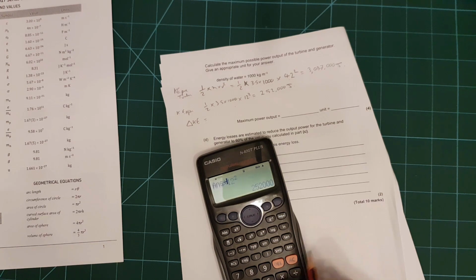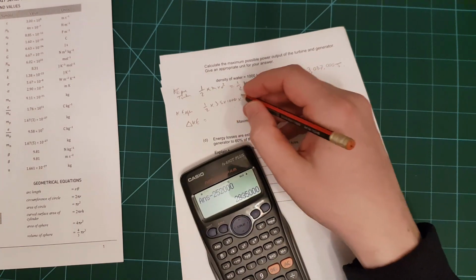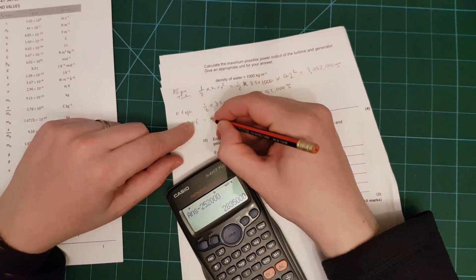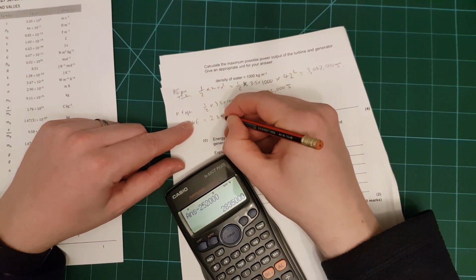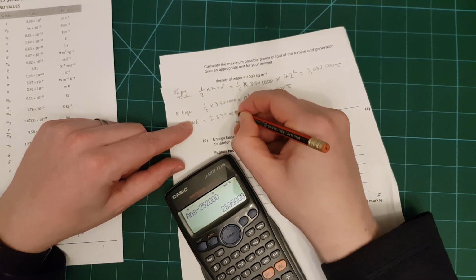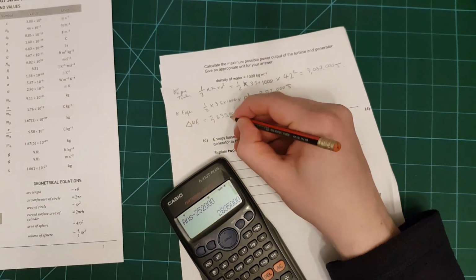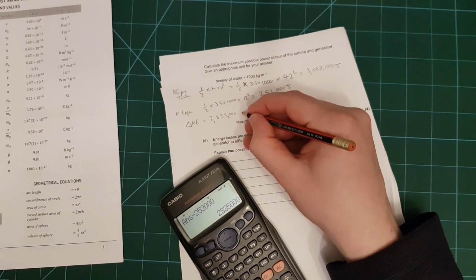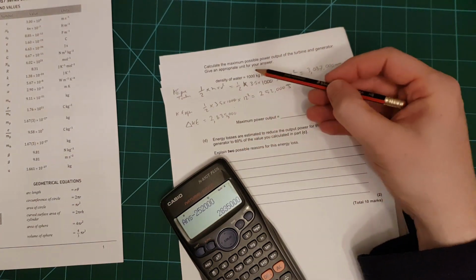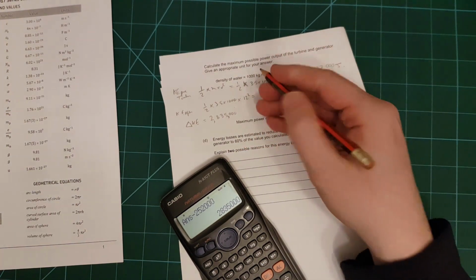So I want this one take away this one. It would have been a good time to use the memory on your calculator there. But 2,835,000 is the joules that is lost, and this is the amount of water flowing each second.